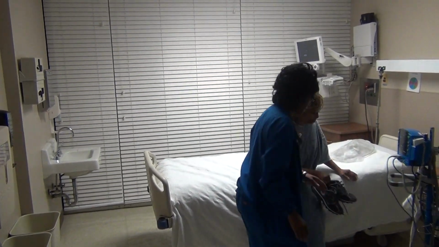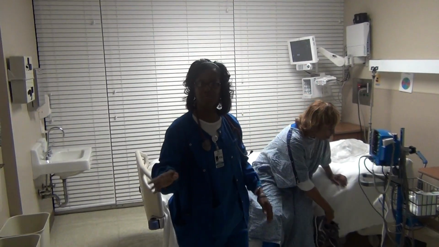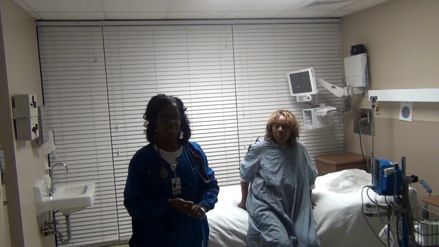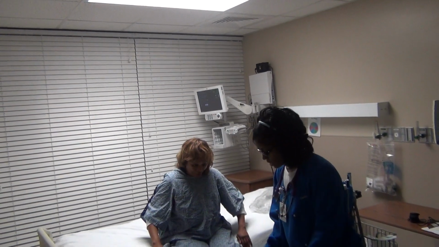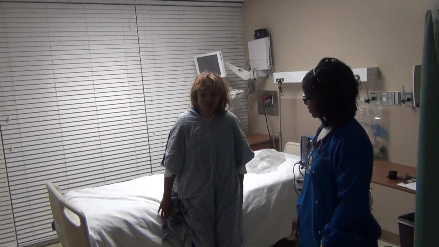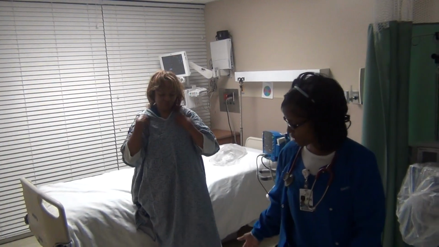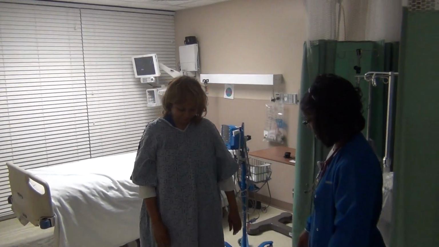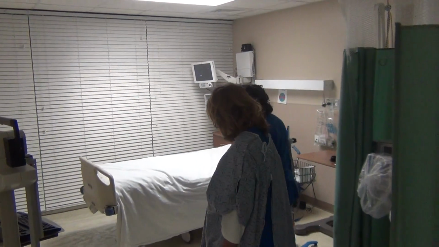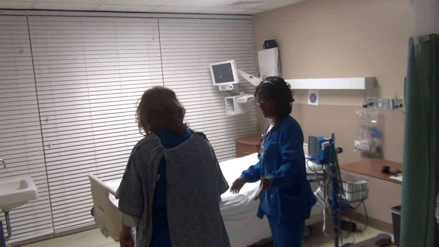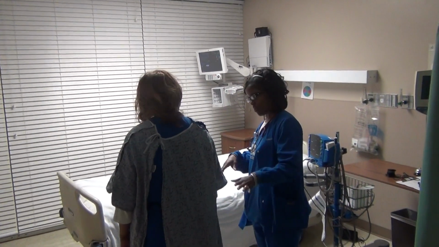All right, you go ahead and just put your shoes down there. Okay, ma'am, I'm going to see how well you walk. Just walk this way towards me. Walking looks good. Okay, and then we're going to walk back. All right, your gait is all normal. That means you can walk good.